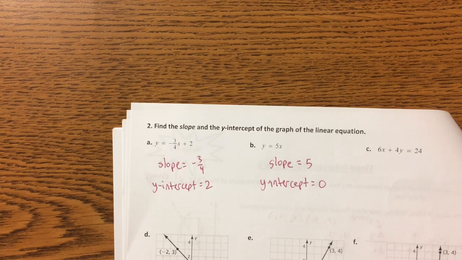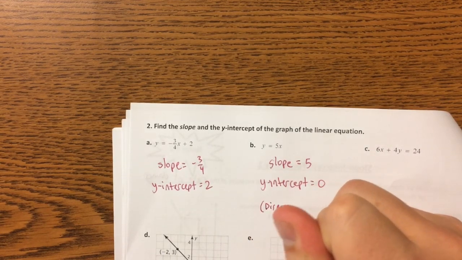Y'all just took a quiz over it. Yeah, it's got direct variation. Okay, so I'm just going to make a little note here. This has direct variation.